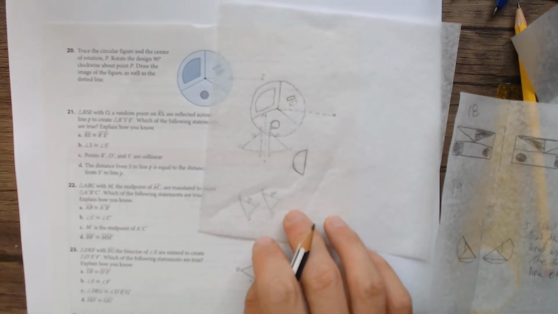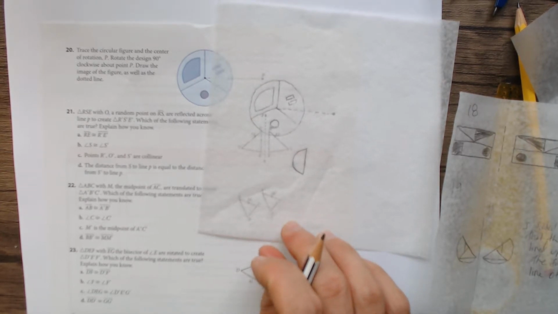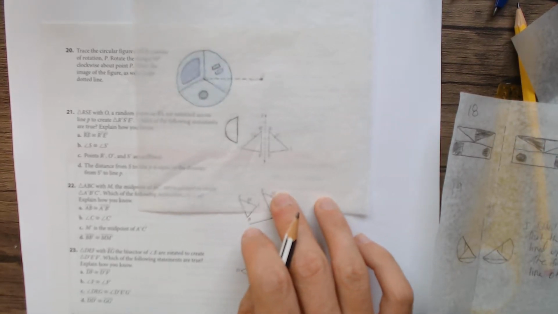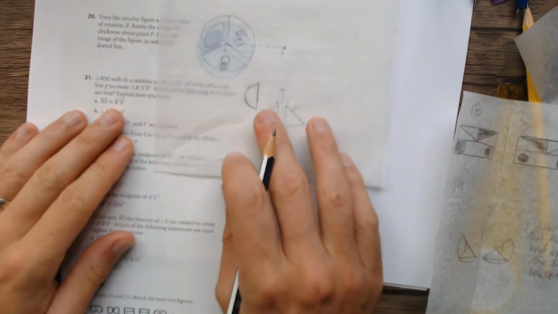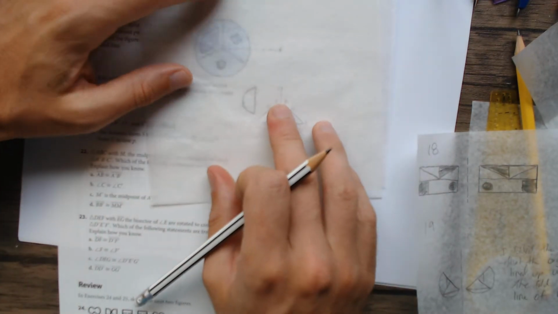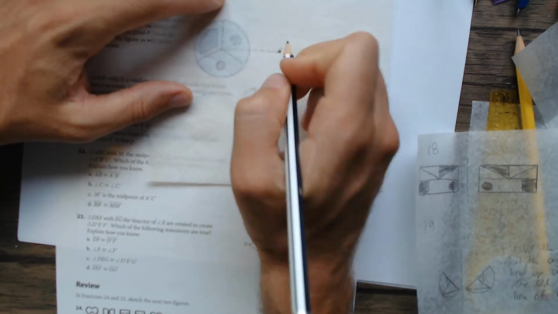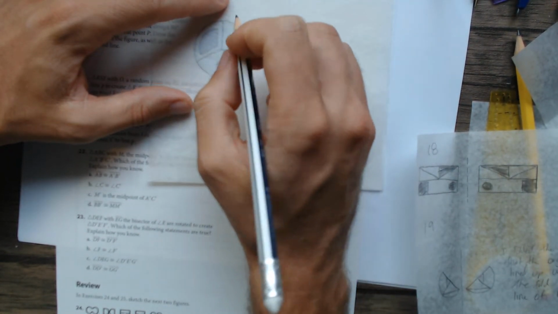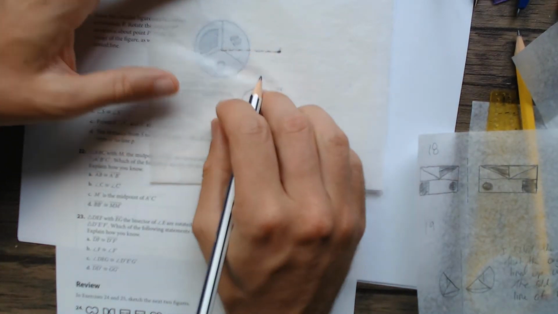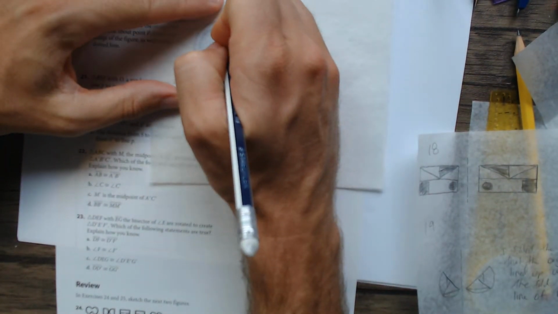Now what I do is rotate the design 90 degrees clockwise and draw the image of the figure as well as the dashed line. Okay, so for this one I'm going to need 2 sheets of patty paper. What I'm going to do then is with this one I'll go ahead and trace the figure again.